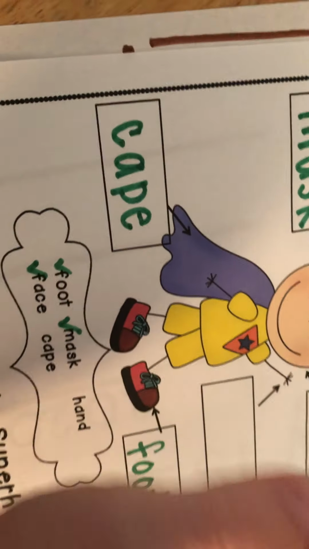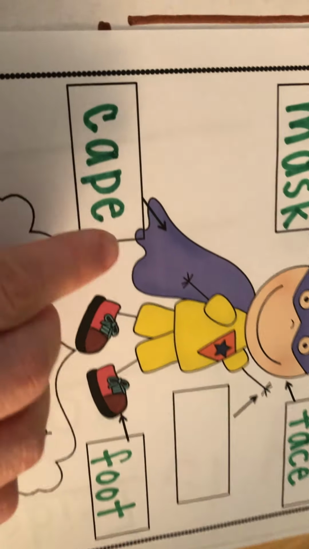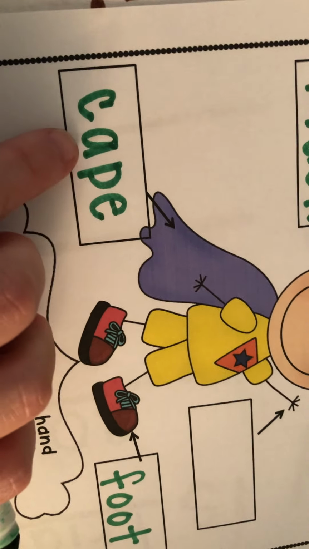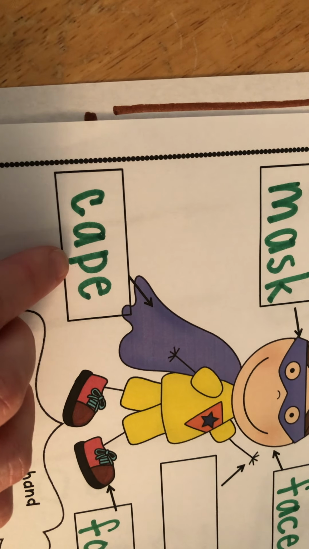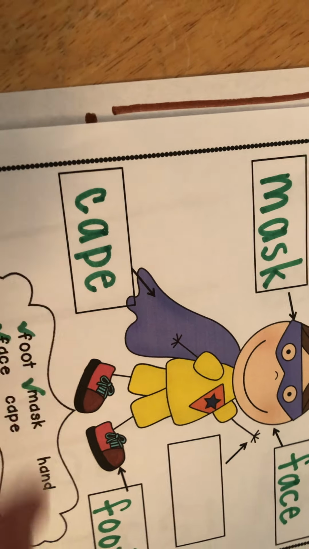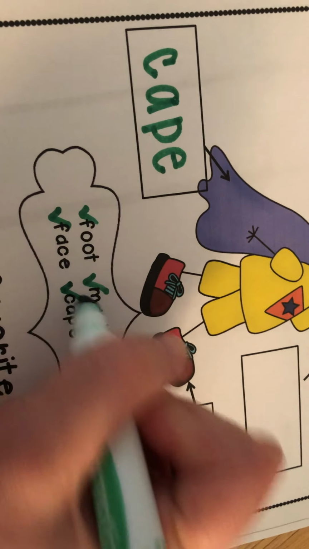A-P-E. And just like the word face, there's that silent E that makes the A say A. Listen. K-A-P. Cape. All right. I'll put it there.